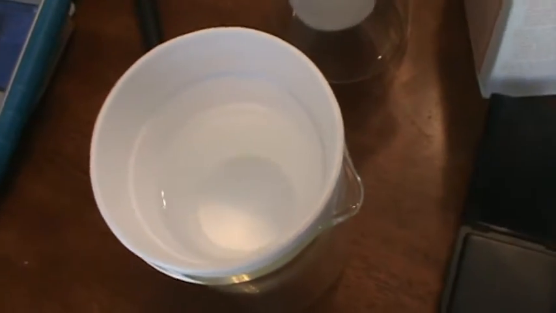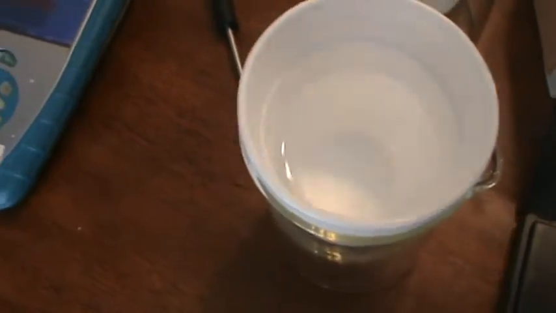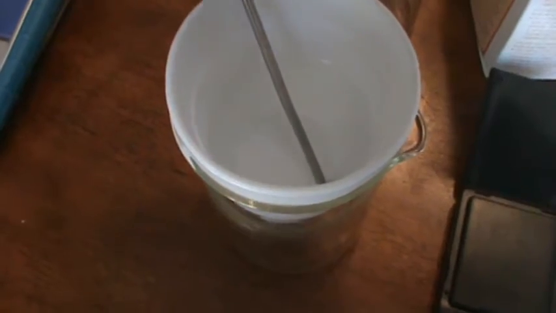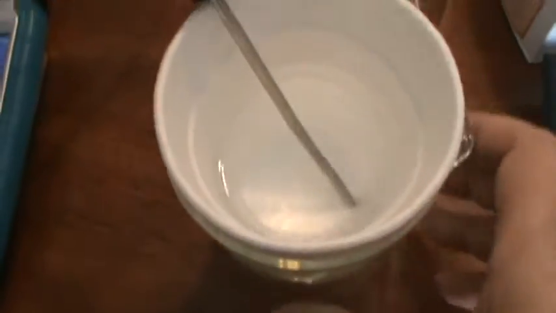Now I'm going to put this in here to make sure that it's stable. And I'm going to put my temperature probe into it. And we're going to go ahead and let it equilibrate just for a bit here.